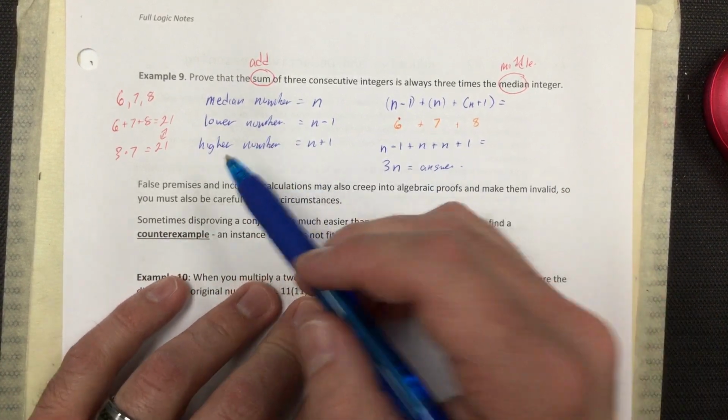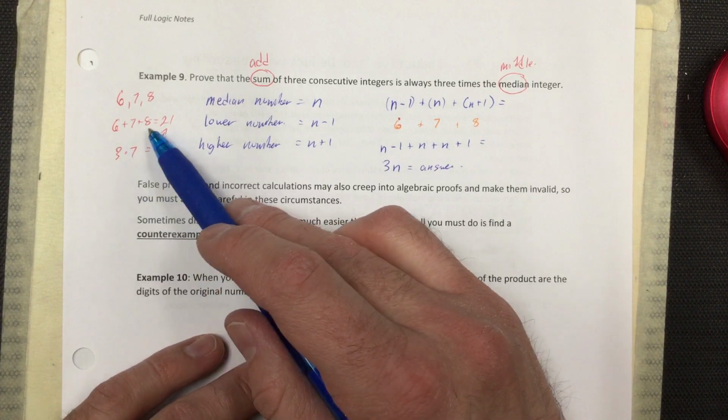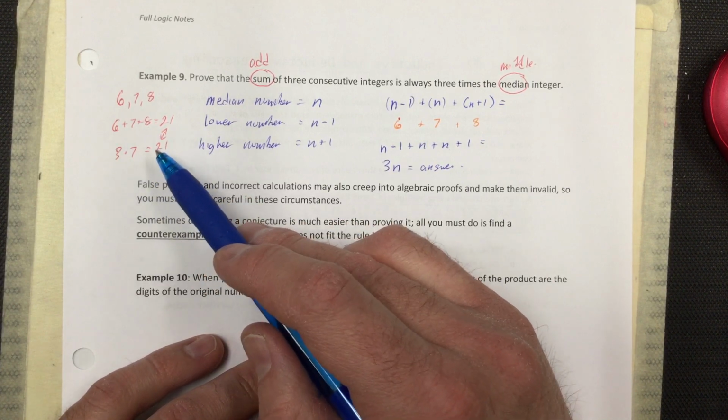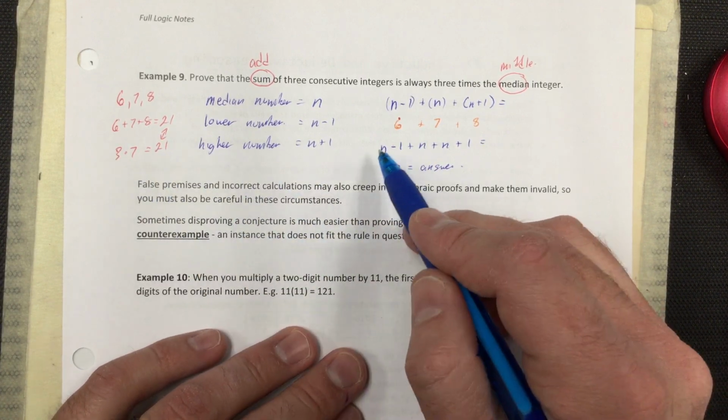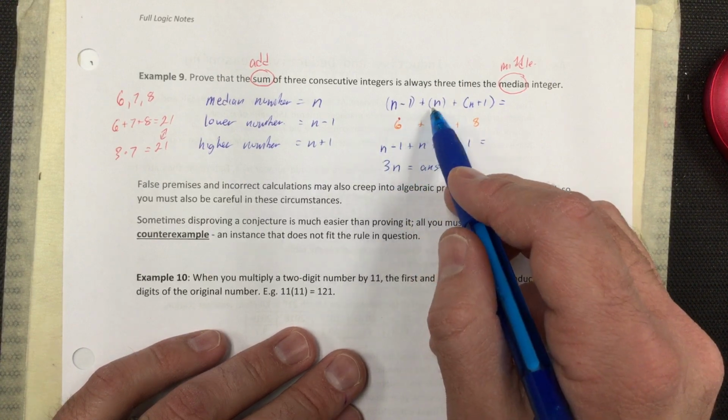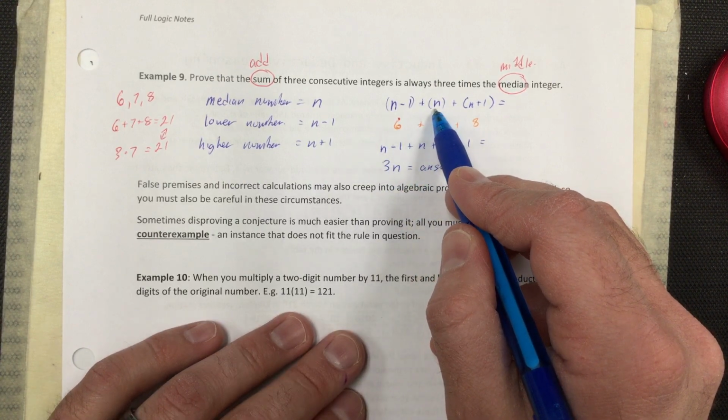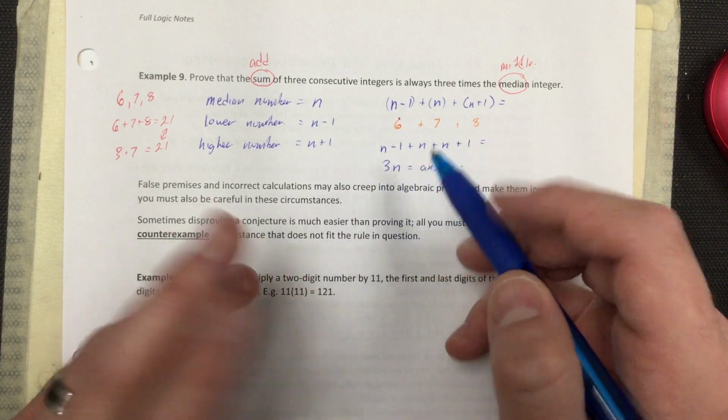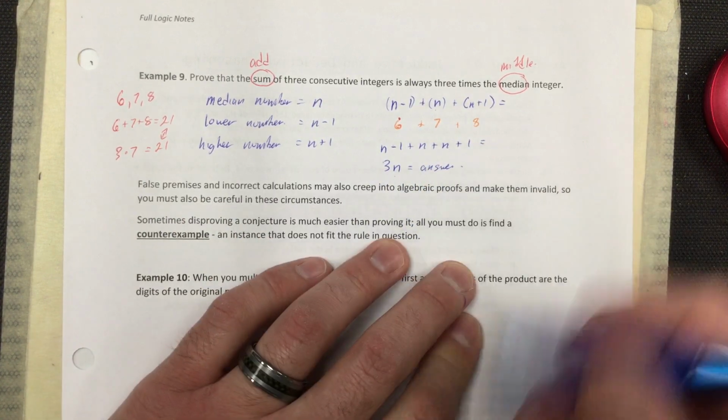Now, we were told that adding 3 consecutive numbers would give us 3 times the middle number. Well, if we add these 3 numbers together, we should get 3 times our middle value of n. 3 times n is 3 times our middle number.